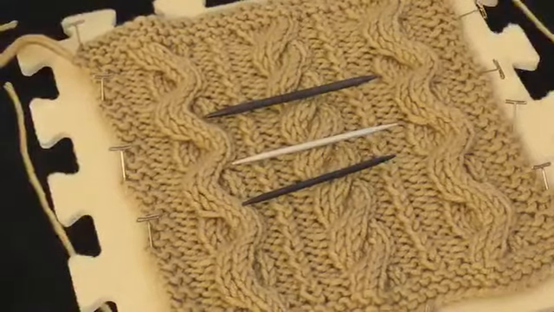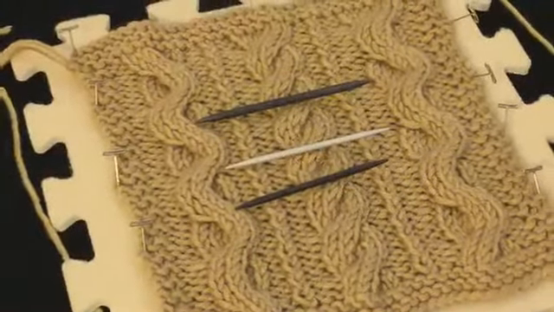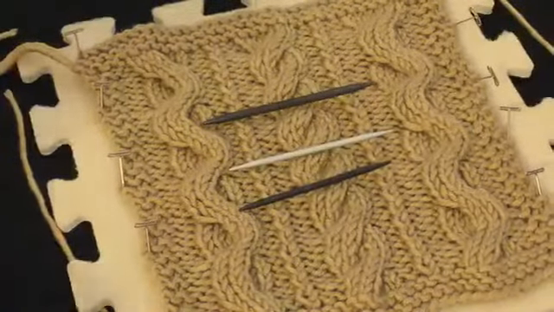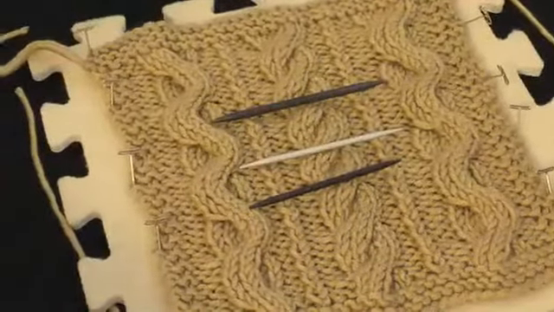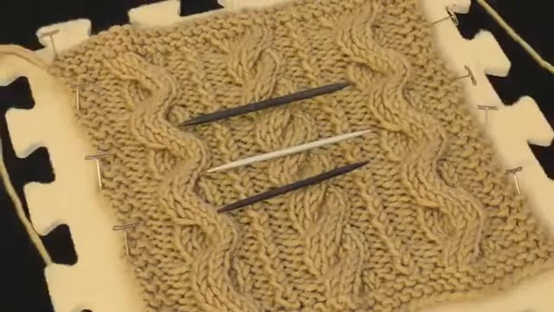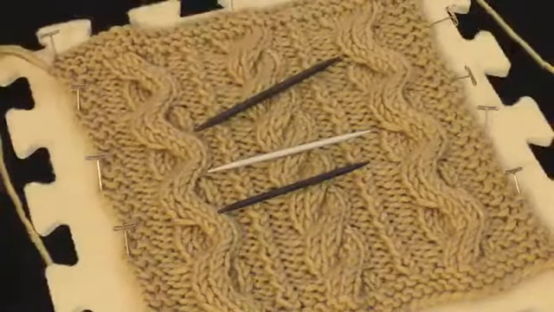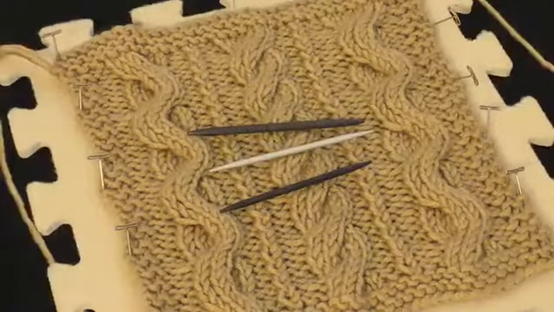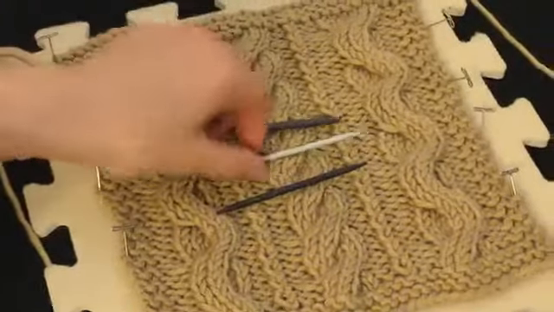In a pinch, you can do it without a cable needle. I'm not going to show you that because it's slightly more advanced and it's easy to lose stitches. But you can use something like a cocktail stick if you can't find a cable needle. You can use a double pointed needle. They tend to be a bit longer, so a little bit more unwieldy, but use what you have to hand. So I'm going to show you how to do that, and I'm probably going to use this one.